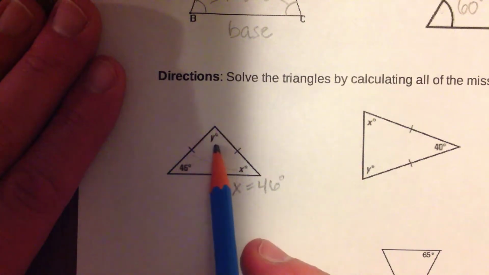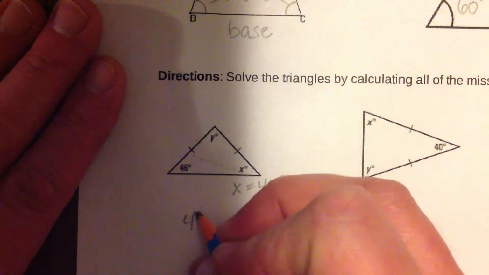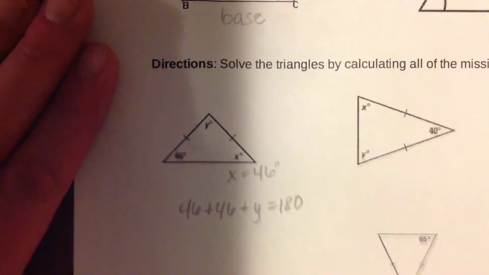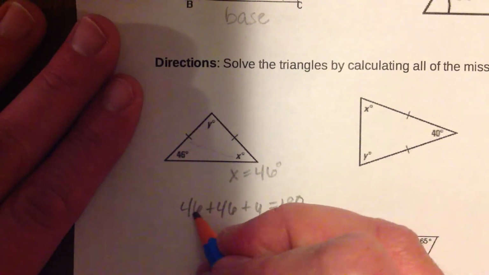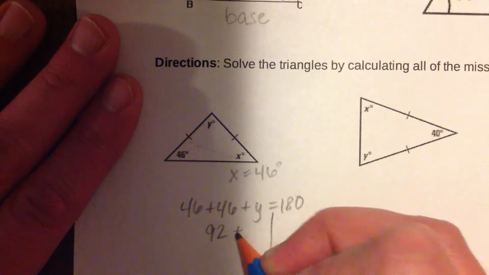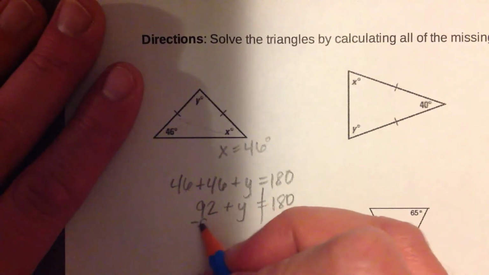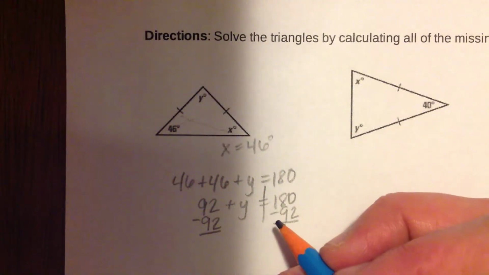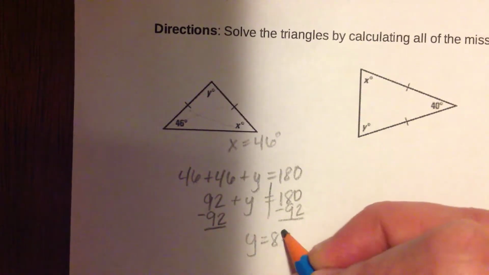Now how do we figure out y? I know that all angles inside of a triangle add up to 180 degrees. So 46 plus 46 plus whatever y is equals 180. If I add my two numbers together on the left side of the equal sign, 46 and 46 is 92, plus y equals 180. Now I subtract 92 from both sides, and 180 minus 92 is 88. So y is 88 degrees.